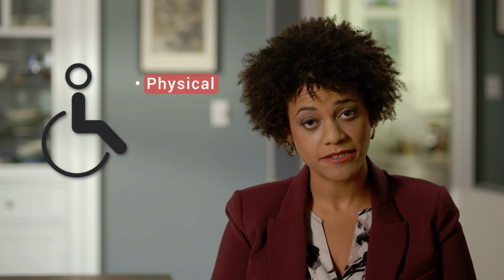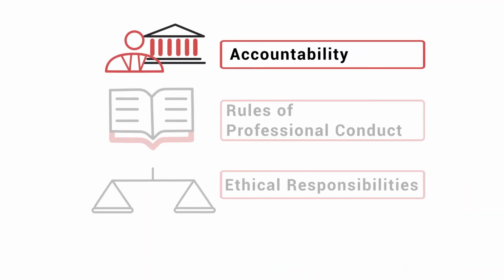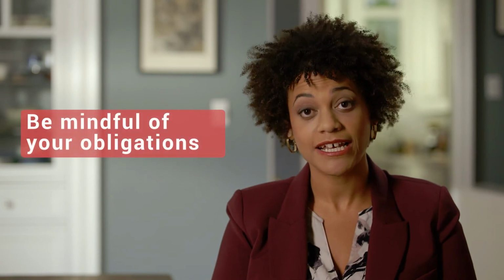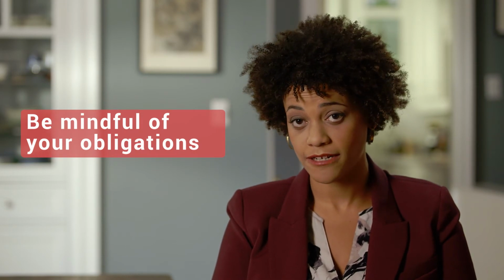Your role as guardian for a minor or disabled person is an important one. Your actions will impact their physical, mental, and financial well-being. As an attorney guardian, you have obligations to the minor or disabled person under your guardianship and also to the court. As an officer of the court, you must remain mindful of your obligations under the rules of professional conduct when performing your duties as guardian.